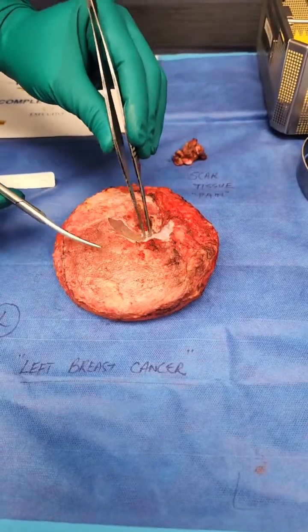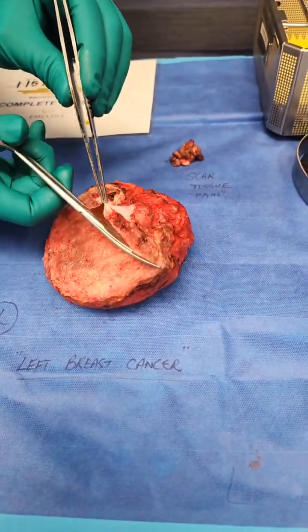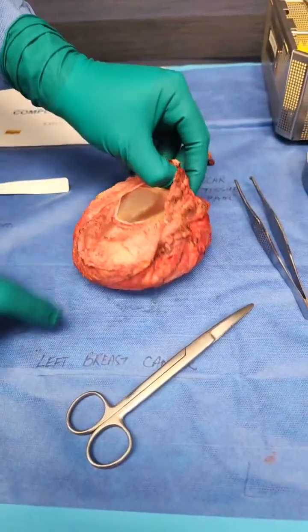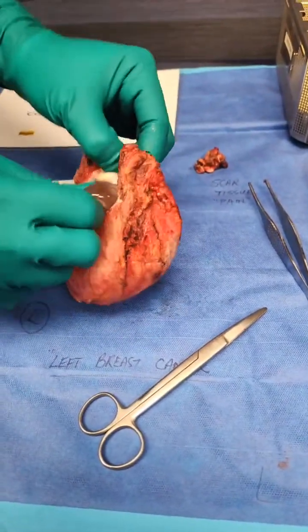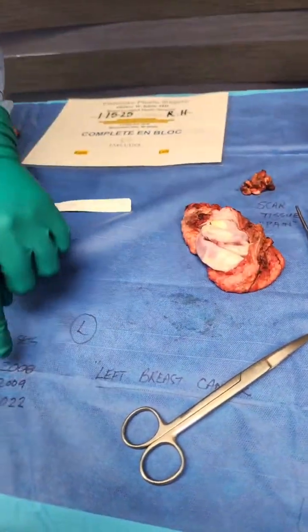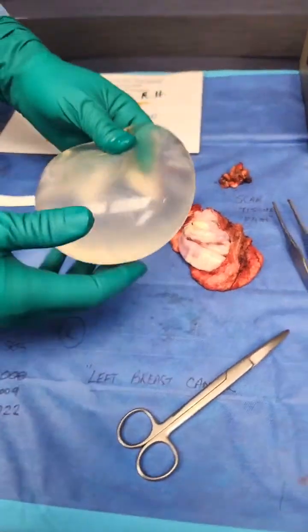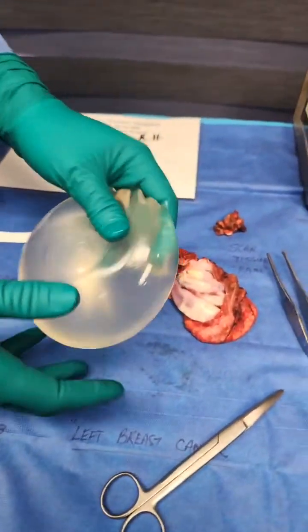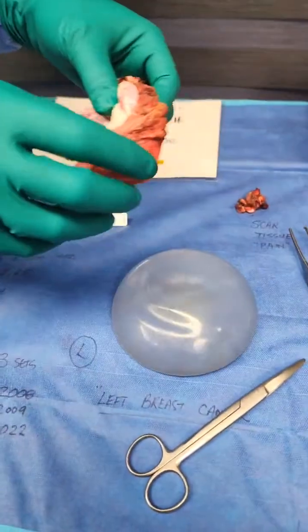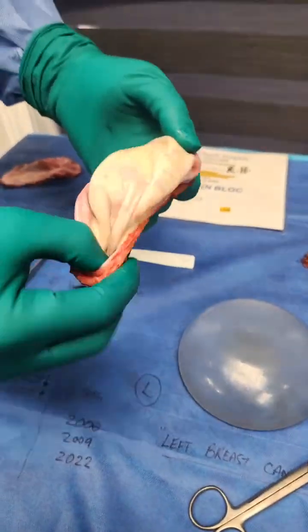This is a rectangular alloderm that's placed in the reconstruction. So I'm going to go ahead and remember this is the cancer side. This is the one I operated on second. And then as I remove, look at this intact implant from 2022 left breast cancer. And this is your 500 cc implant. And as you can see, it's in new condition. And what I'm going to do is I'm going to go in and invert this tissue.